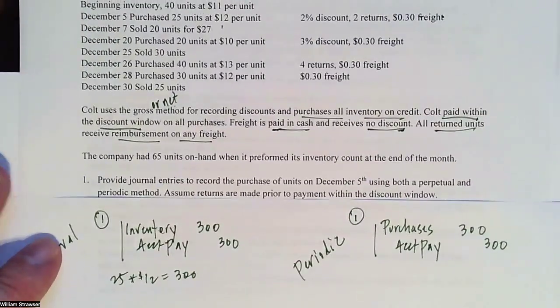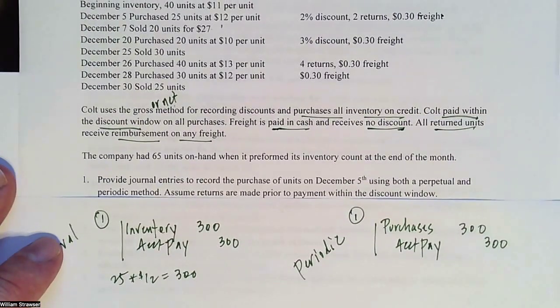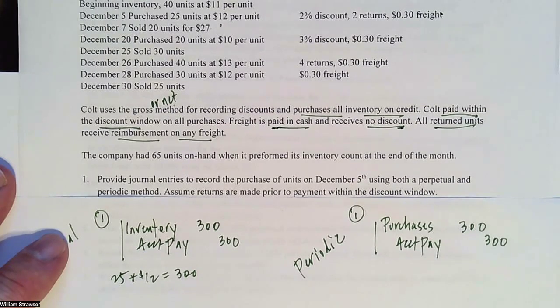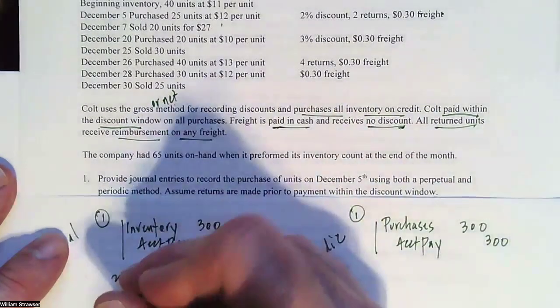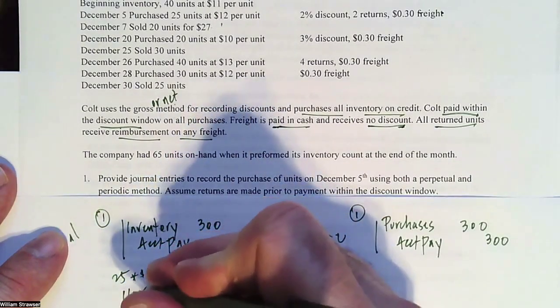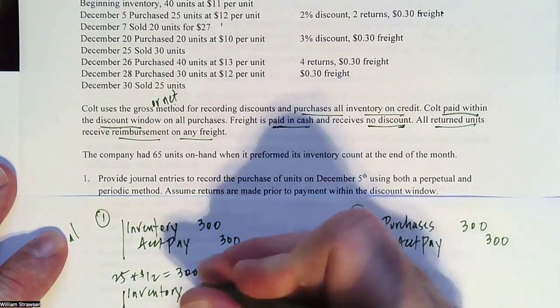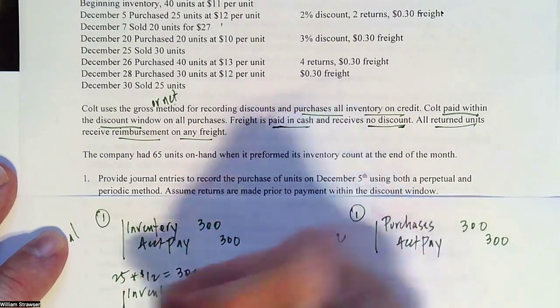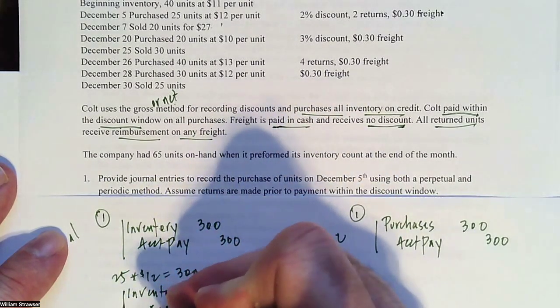One other thing we have to consider is the freight. So the freight is 30 cents per unit, and I bought 25 units, so that's $7.50. That would also be a debit to inventory under the perpetual method. And remember, that's cash that we're paying for freight.